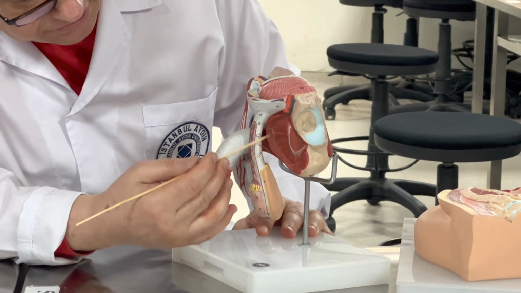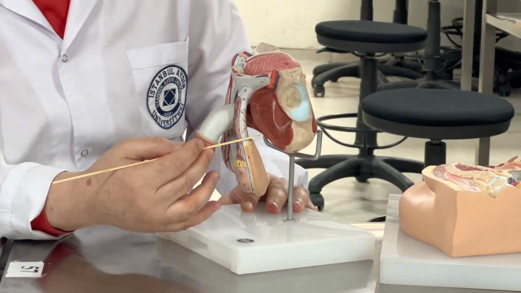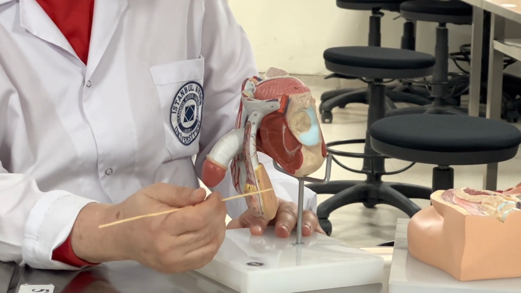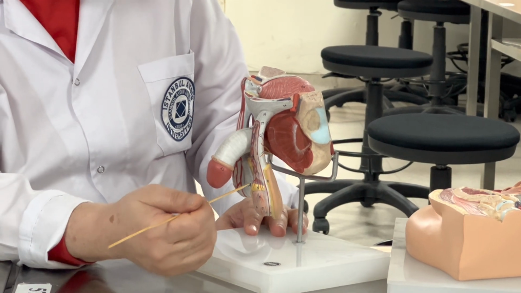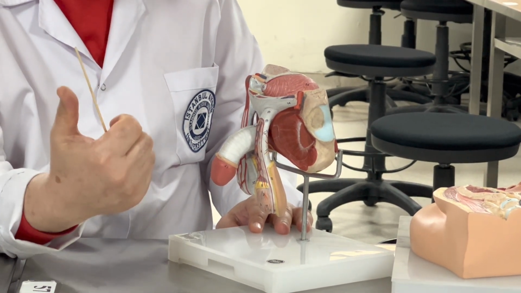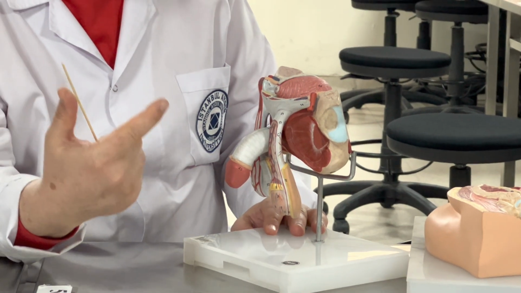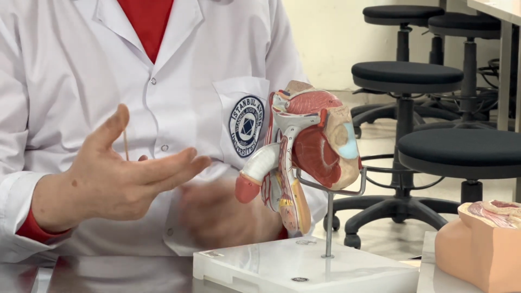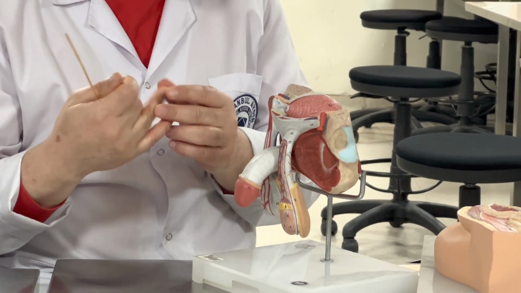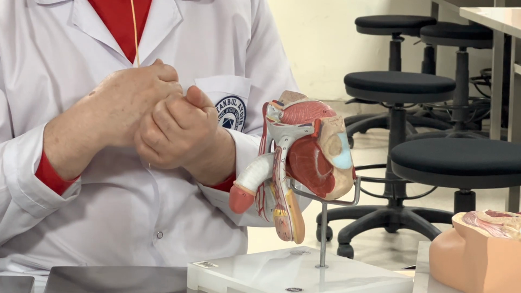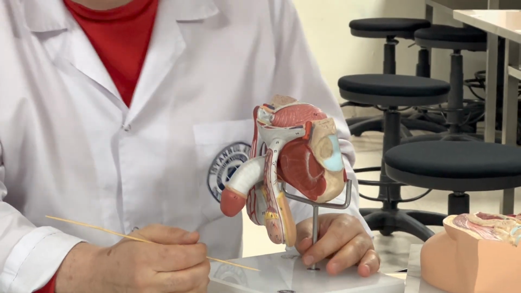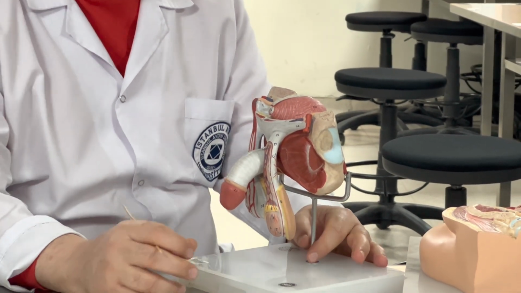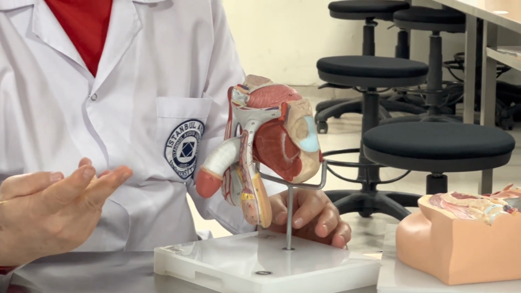The layers of the spermatic cord and the layers of the scrotum, from the outer part towards the inner, would be: the skin, dartos fascia, external spermatic fascia, cremasteric muscle and fascia, internal spermatic fascia, and then the tunica vaginalis, or the vaginal process, the most inner aspect. The tunica vaginalis is composed of 2 layers, parietal and visceral.